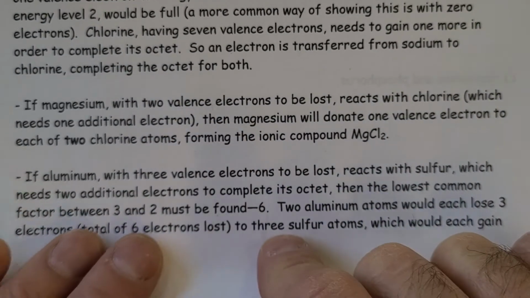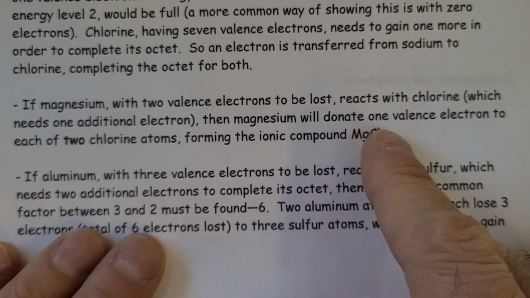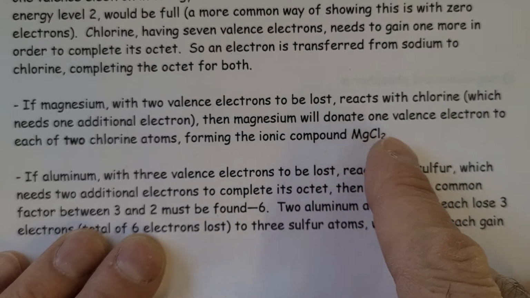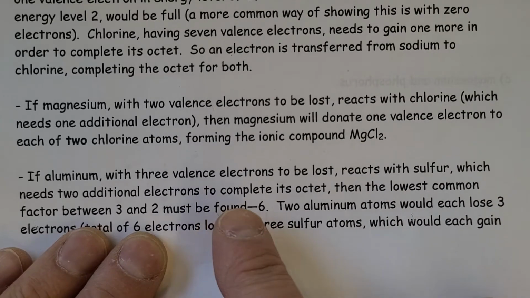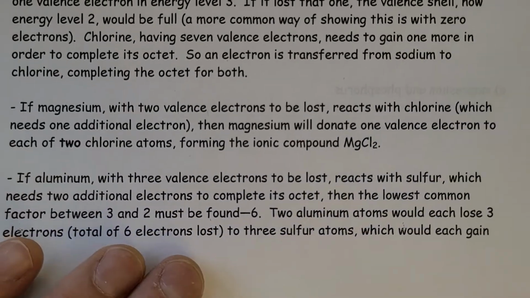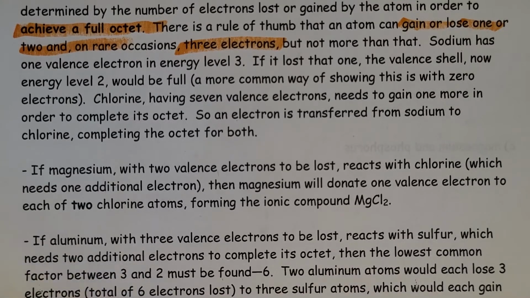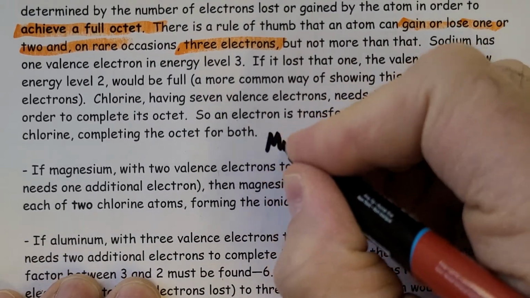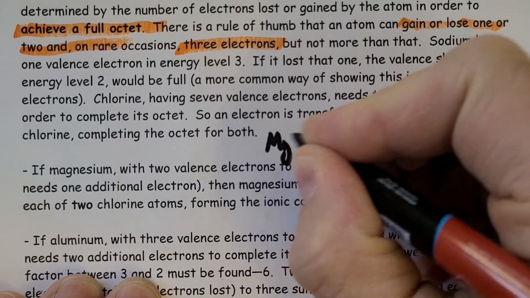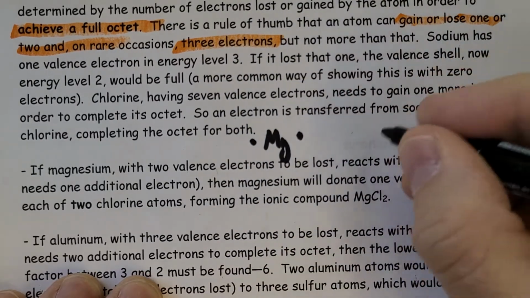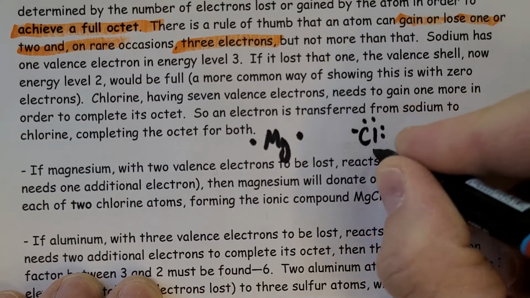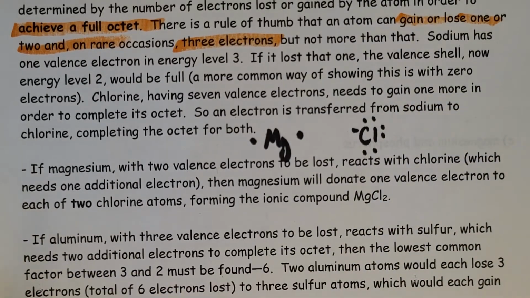If magnesium, with 2 valence electrons to be lost, reacts with chlorine, which needs 1, the magnesium will donate 1 valence electron to each of the 2 chlorine atoms, forming magnesium chloride. So if we look at that, we have magnesium, which has 2 valence electrons, and chlorine, of course, has 7.